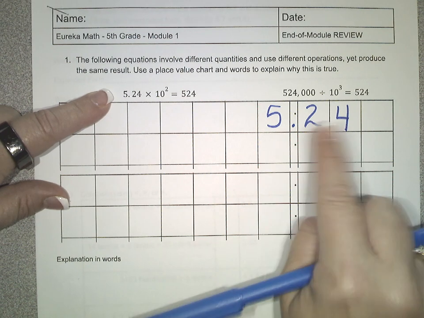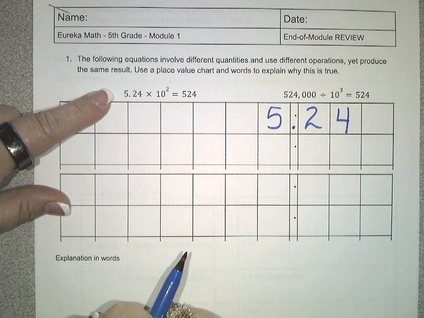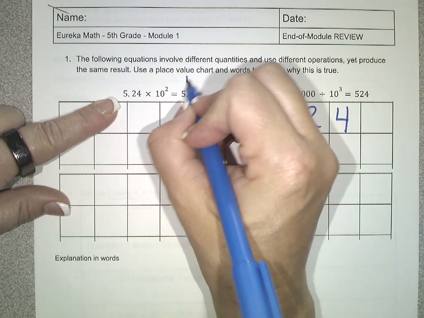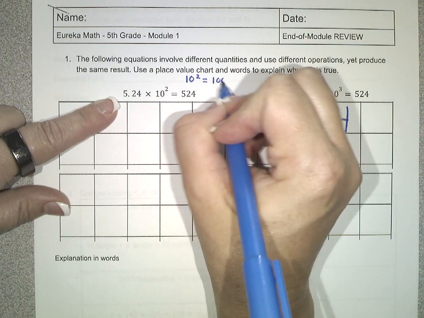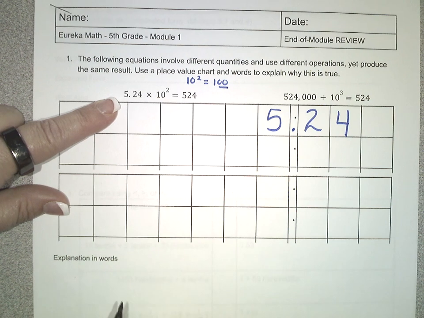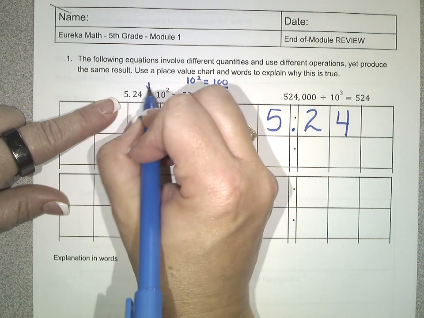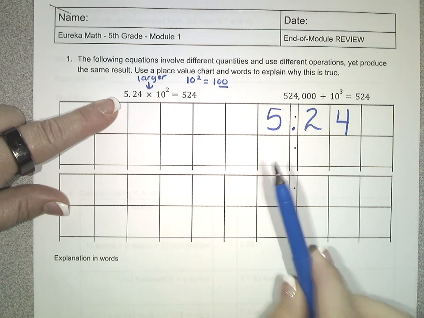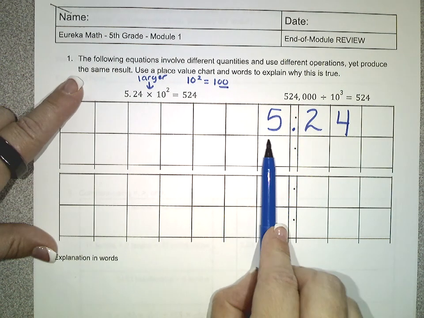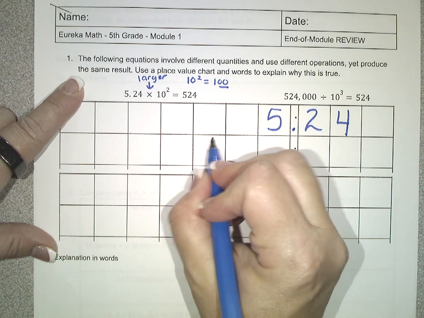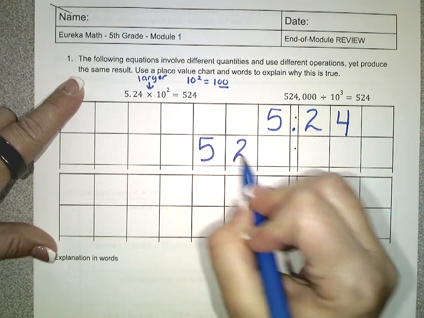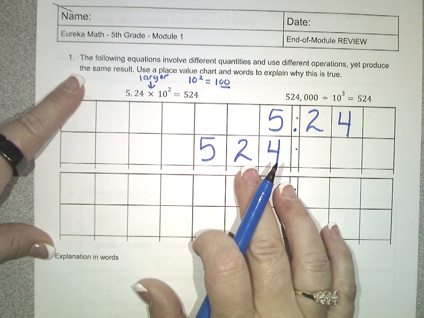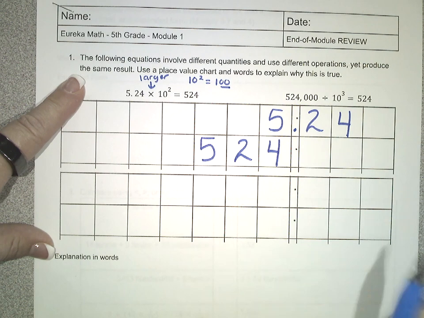My whole number is 5. My decimal is 24 hundredths. And I am multiplying that by 10 to the second. I know that 10 to the second equals 100. So therefore, I am moving two places. I am multiplying, so I am getting larger by two places. So I'm going to start with my 5. 1, 2. All the numbers follow behind like nice little soldiers. So the product of that problem is 524. Let's do the next one.